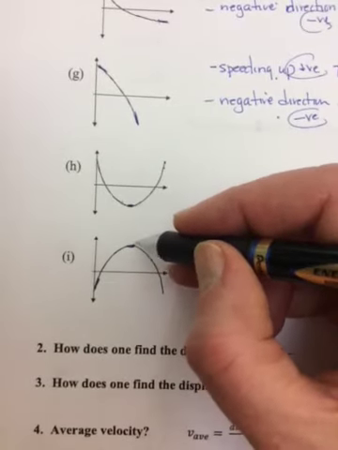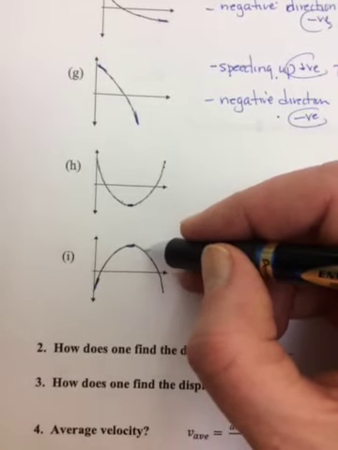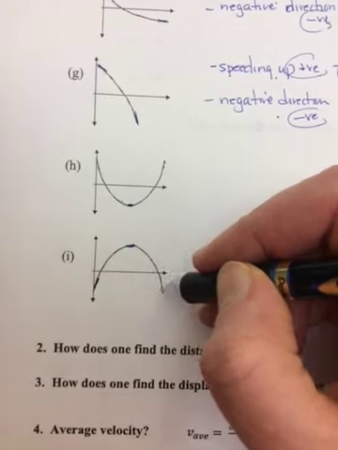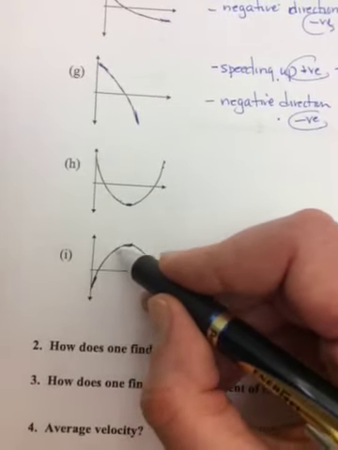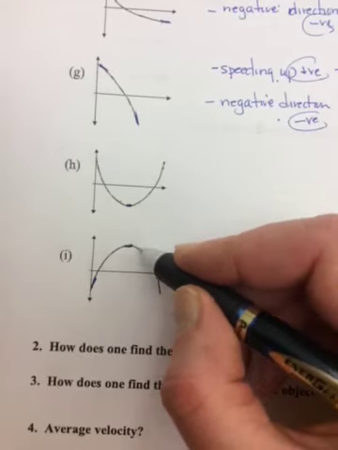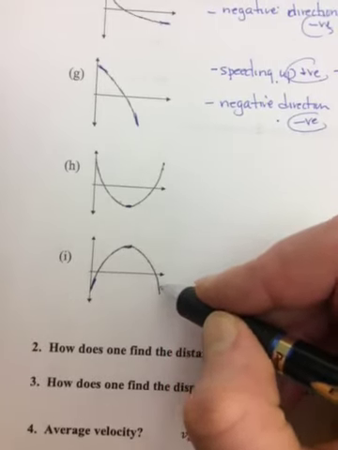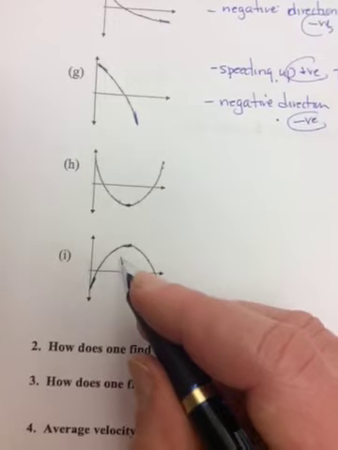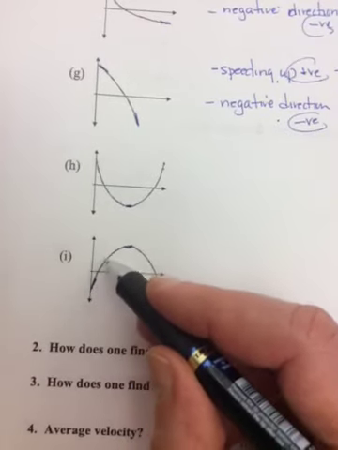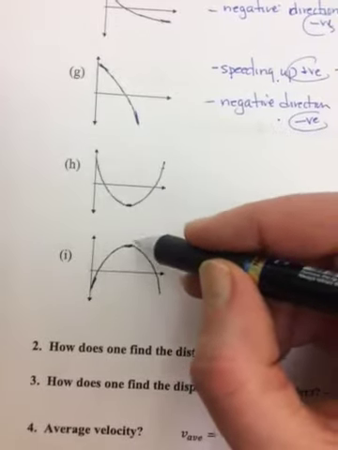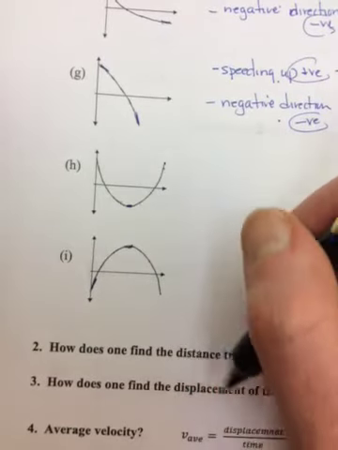Then it turns around and begins to move in the opposite direction, speeding up at exactly the same rate, actually, as it was slowing down. So it's speeding up in the other direction. Okay? And so through it all, the acceleration is negative because it's moving in the positive direction, slowing down, moving in the negative direction, speeding up.